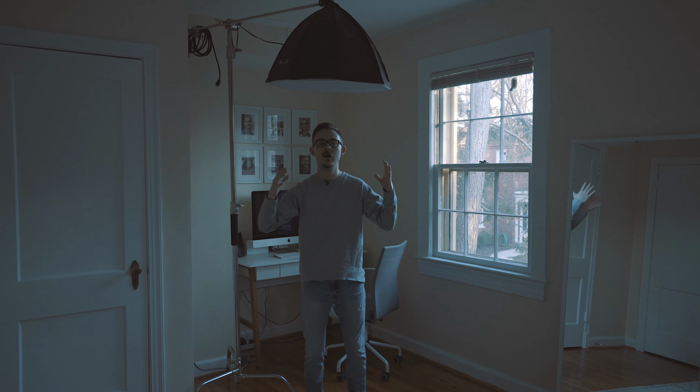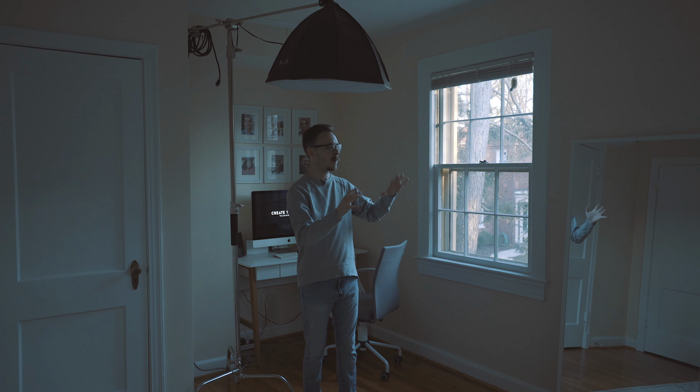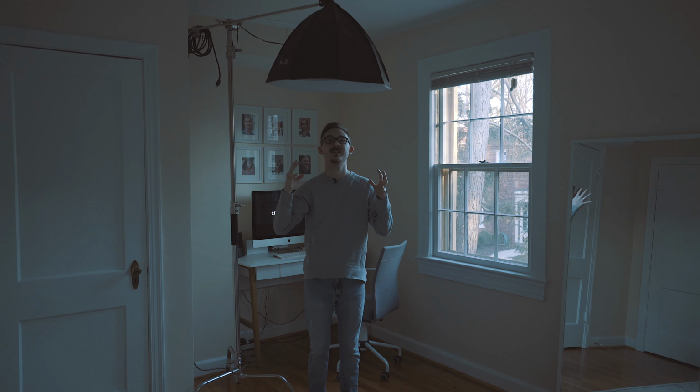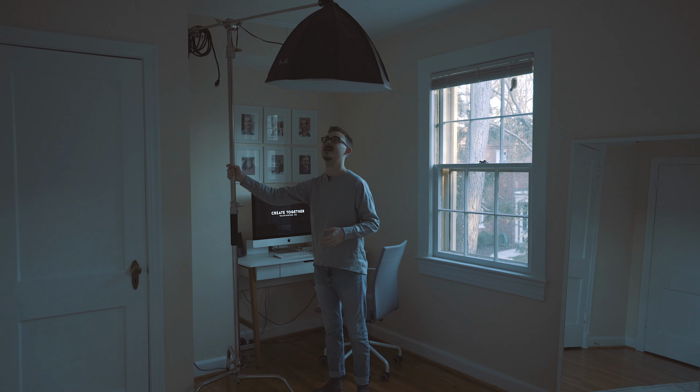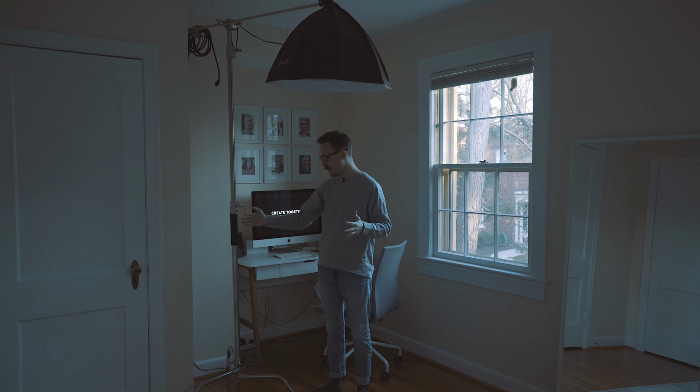Now obviously right now it's a little dark. We're about an hour away from sunset, but we're gonna fire up this light first and foremost to get that going. So I have this C-stand that I pretty much leave up all the time because I use it a lot up here in my studio.